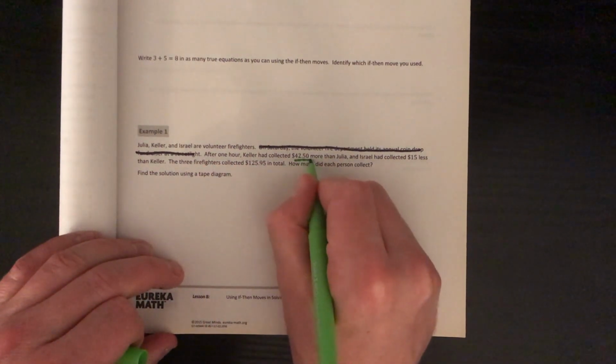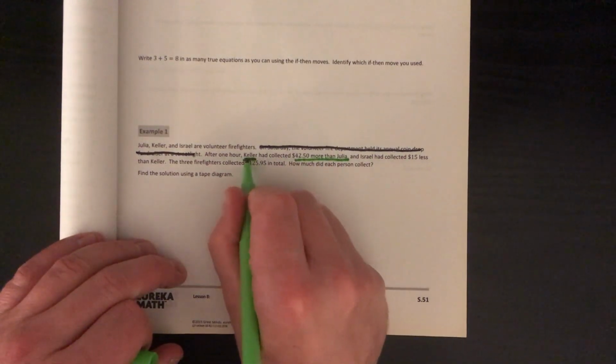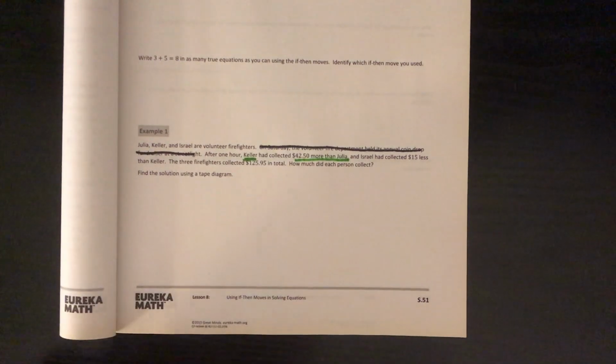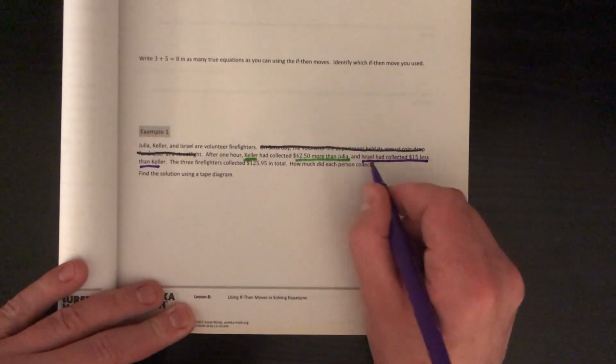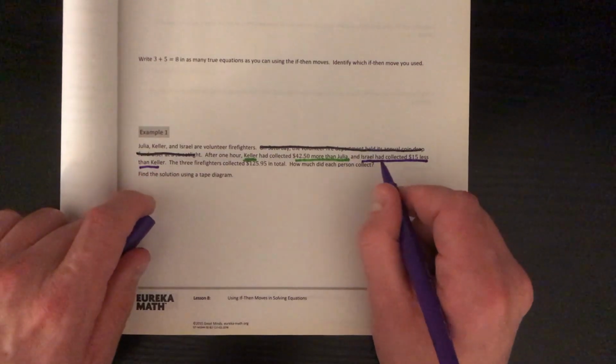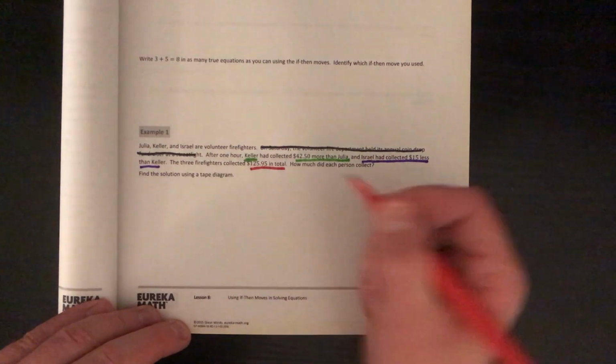Okay, so after 1 hour, Keller had collected $42.50 more than Julia. Okay, so I know a little bit about Keller. Keller's green. $42.50 more than Julia. All right, and then Israel had collected $15 less than Keller. So Israel's information will be in purple, and I know a little bit about Israel. And then it says the 3 firefighters collected $125.95 in total. How much did each person collect?